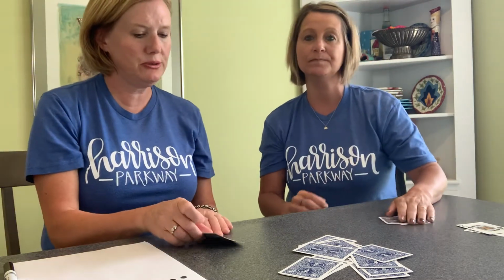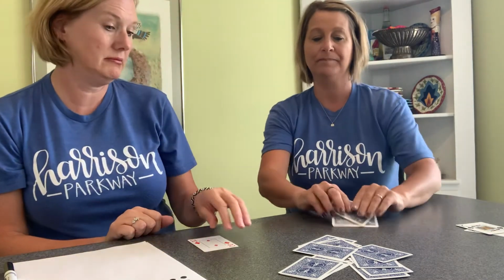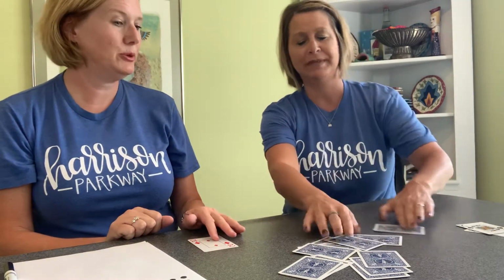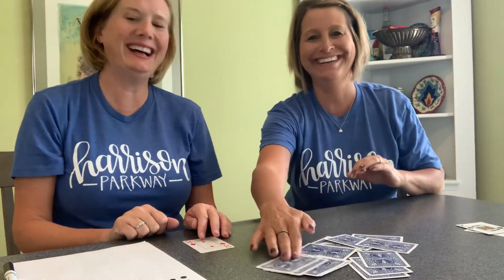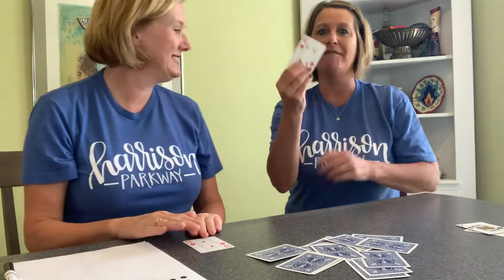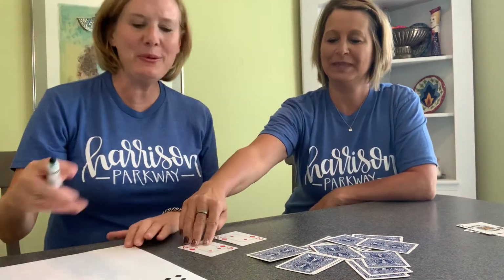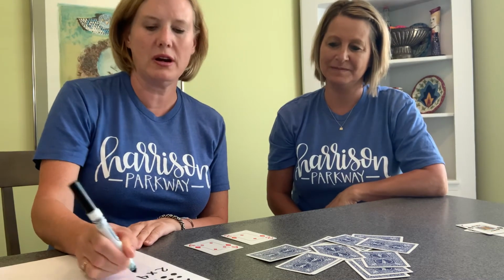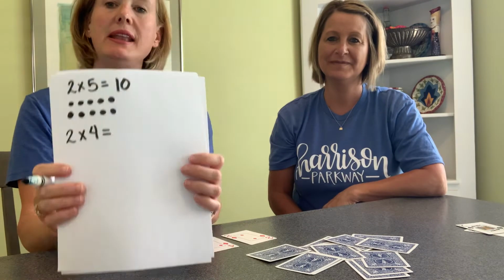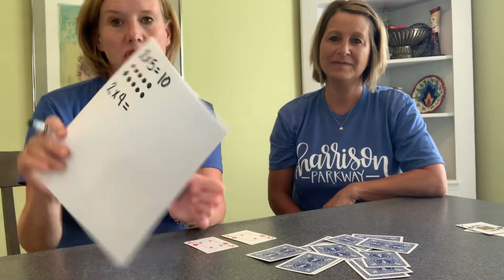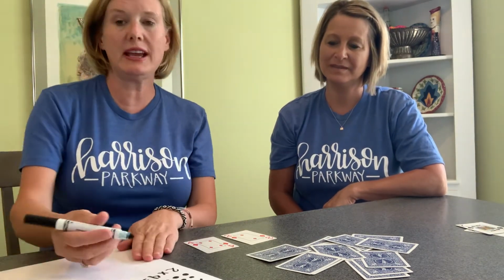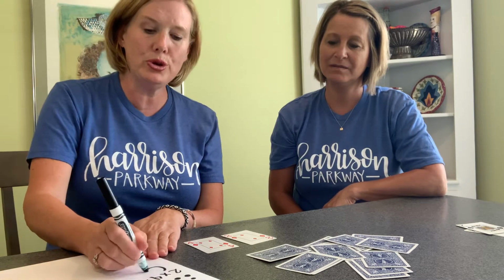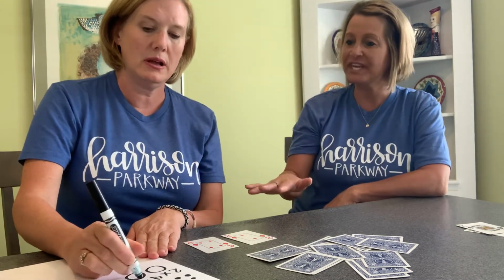So I drew a 2 again. And I drew... Oops, that was the old one. We want a different problem. A 4 this time. Okay, so now we have 2 times 4 as our factors. And another strategy that mathematicians use is I could say there are 2 groups of 4.